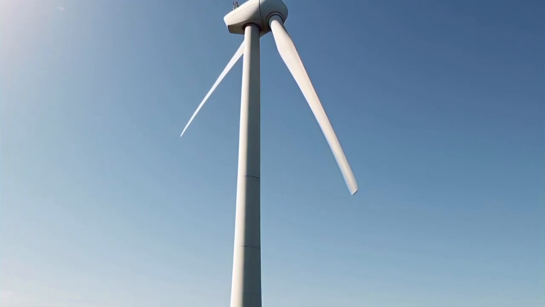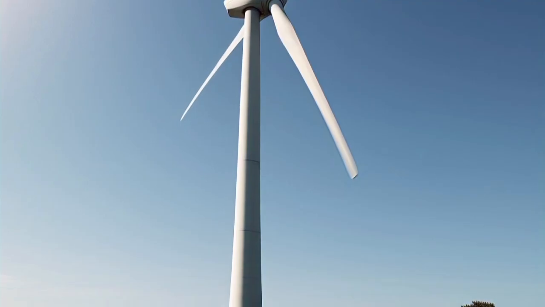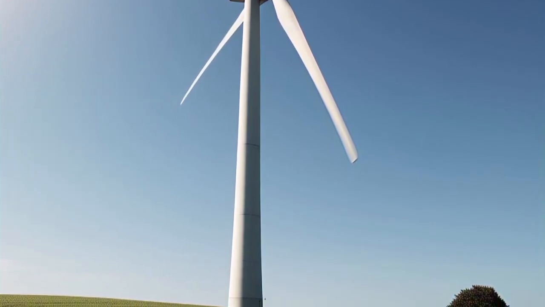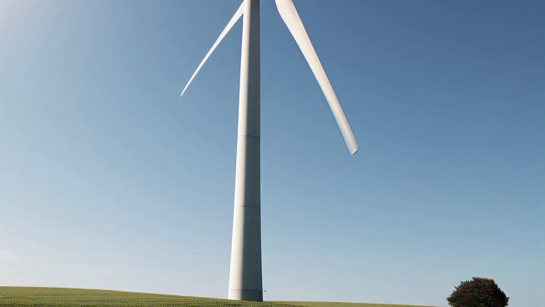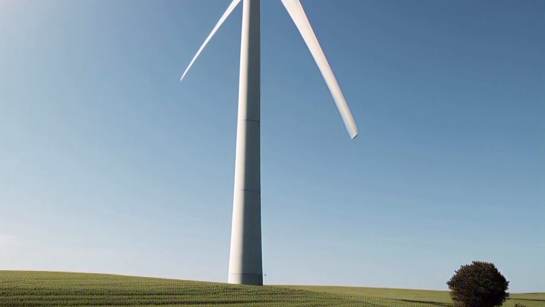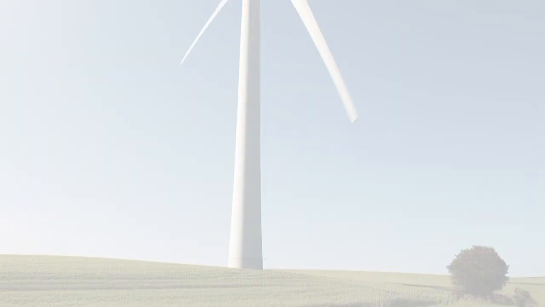In the Darrieus-type wind turbine, it consists of 2 or 3 blades. These blades are curved in shape, and the shape of this blade is known as troposkien. The blades with aerofoil or airfoil cross-section are placed symmetrically on a vertical shaft.